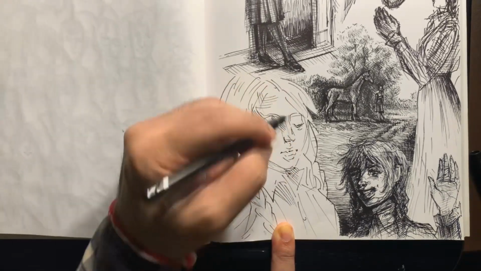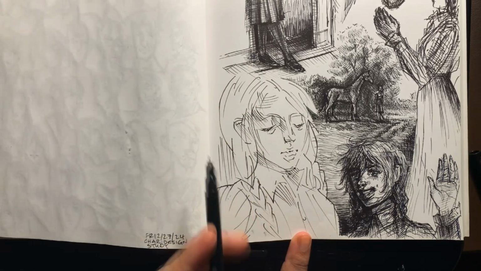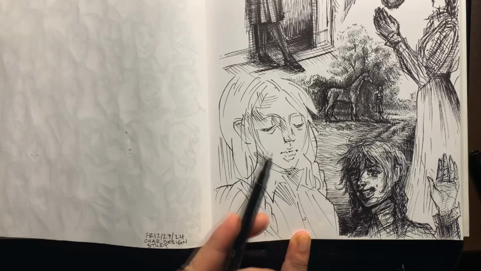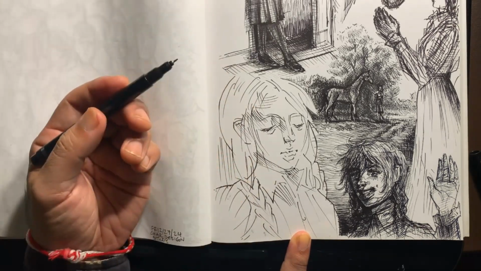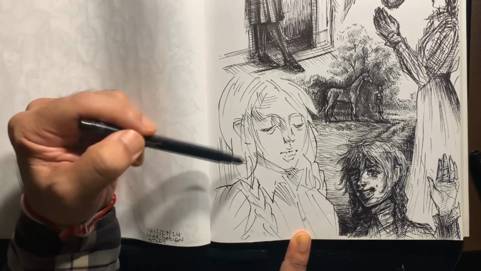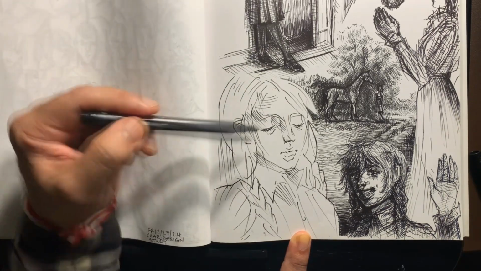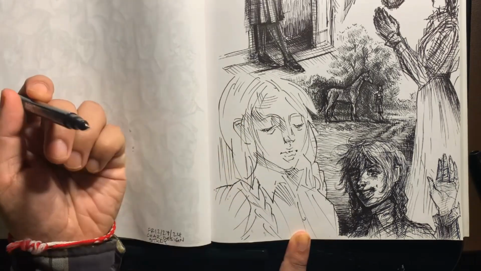So if I start to work too much on this side, it'll throw off the dark, and I'll have to bring up the rest of it. It throws off the values. So for example, it's okay that this is not shaded, it's pretty open, but only because it looks more open on the light side.